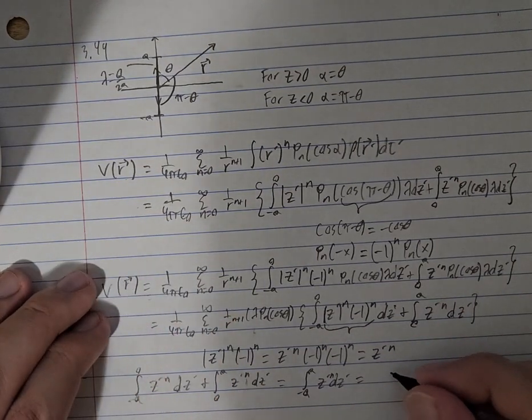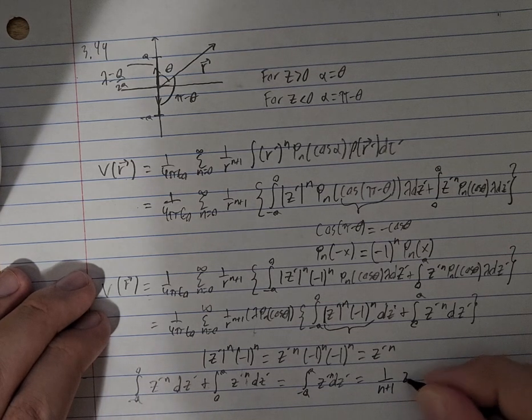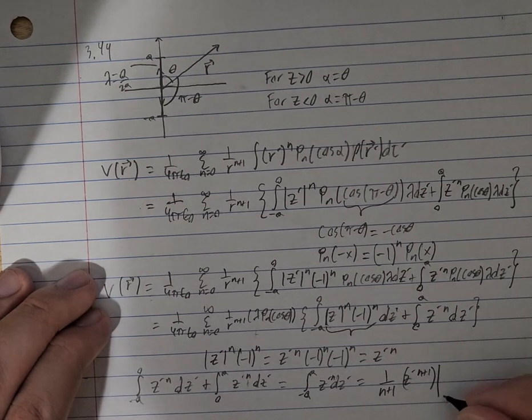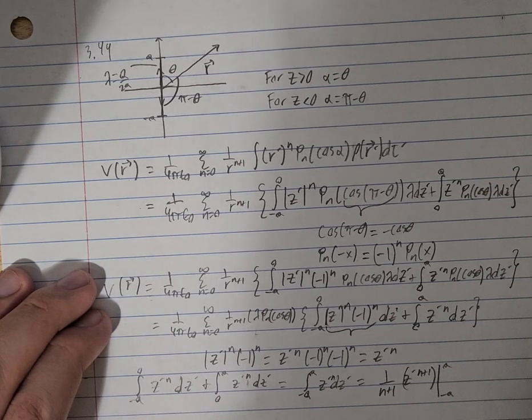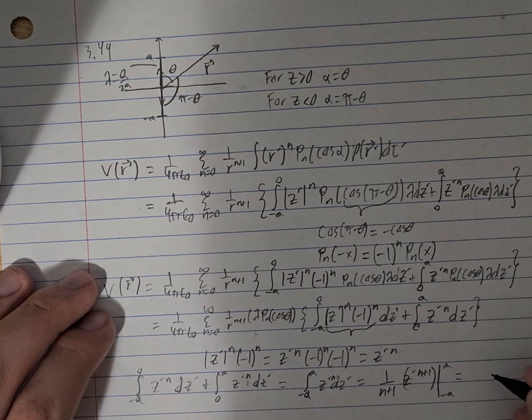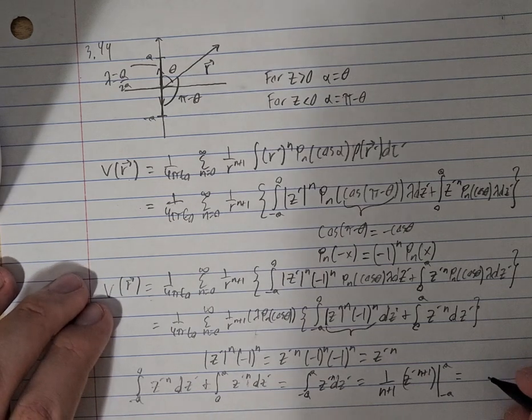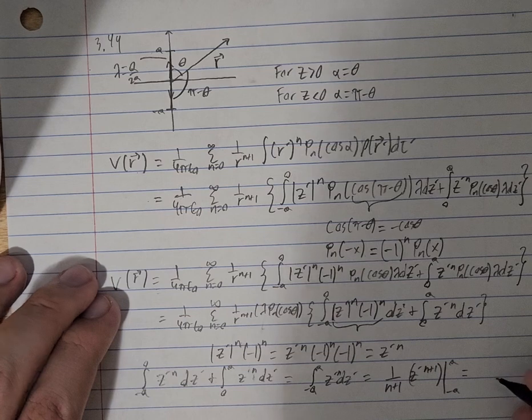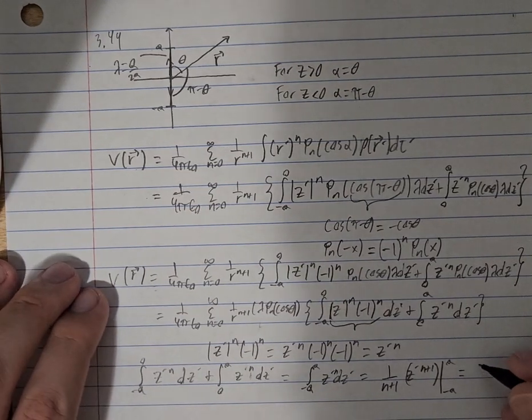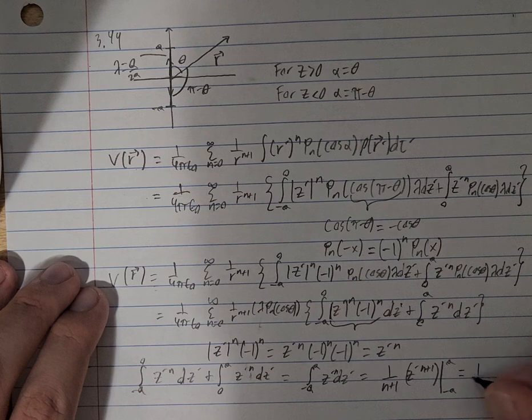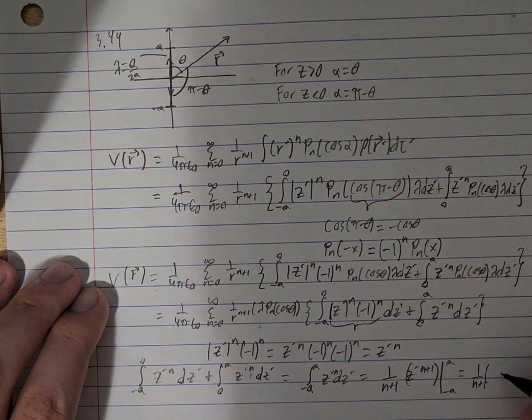And when we integrate this, we're going to get 1 over n plus 1, z prime to the n plus 1, from negative a to a. And then this is going to leave us with 1 over n plus 1 times a to the n plus 1 minus negative a to the n plus 1.